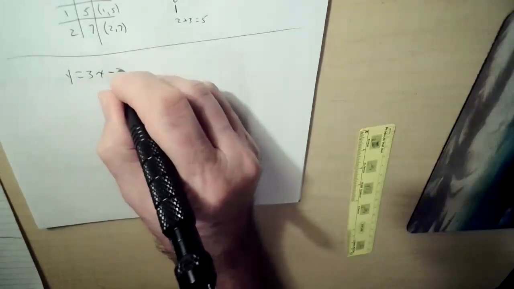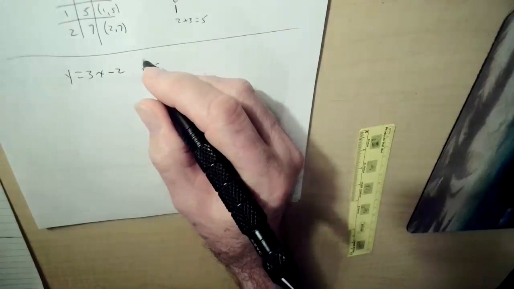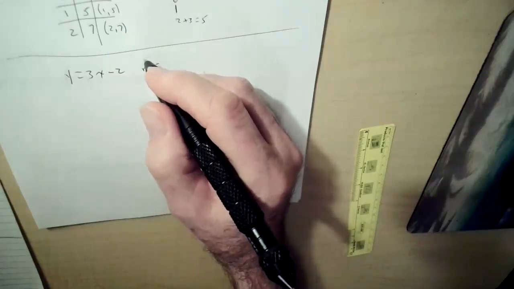Okay. What about this? y equals 3x minus 2. What's our slope here?